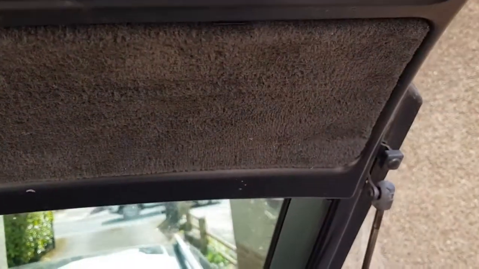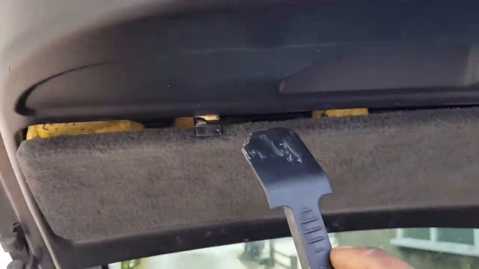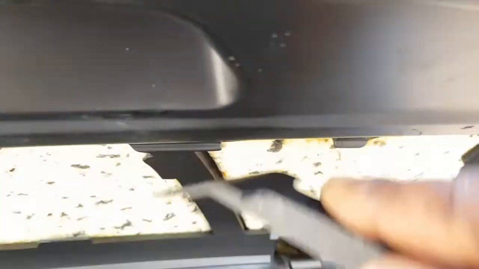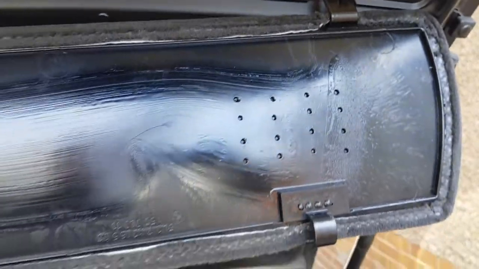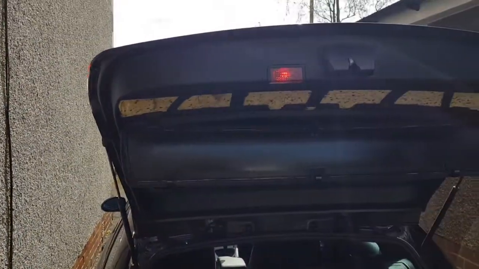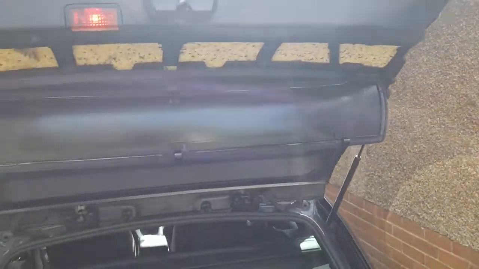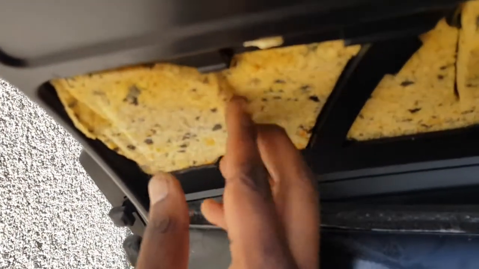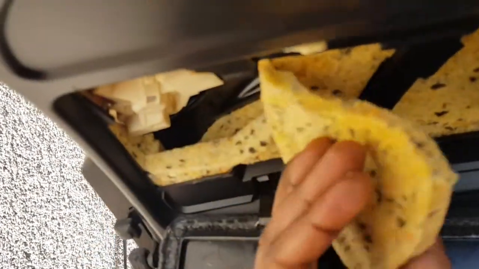There are 3. The one on the left is quite loose, so I won't really need to detach that, but using the trim removal tool, you just slide out the middle one and the right hand side one, and you have complete access now to the tailgate, where you just need to remove the foam on either side to obtain access to the taillight assembly.